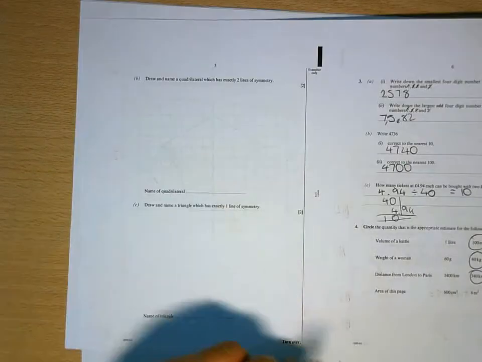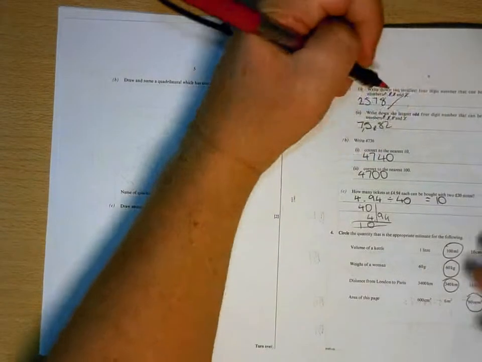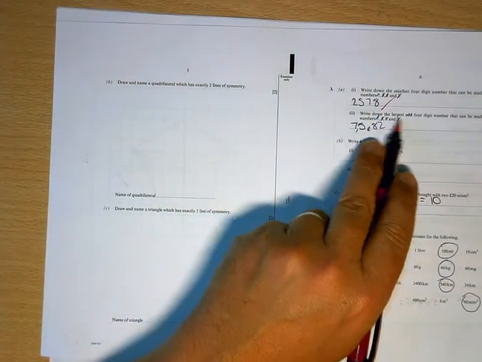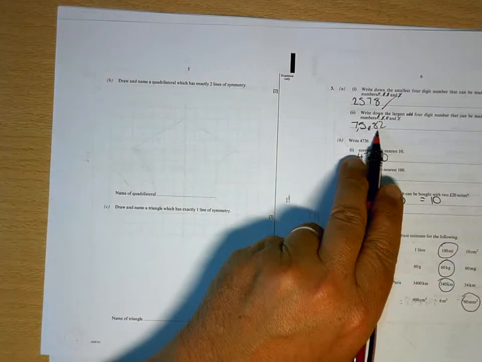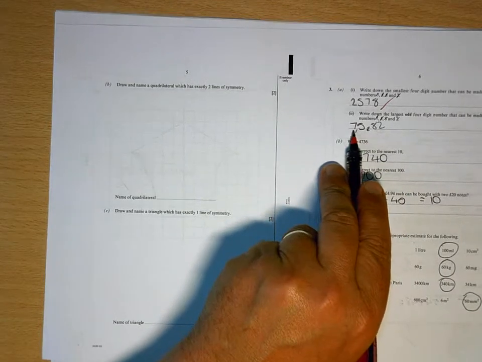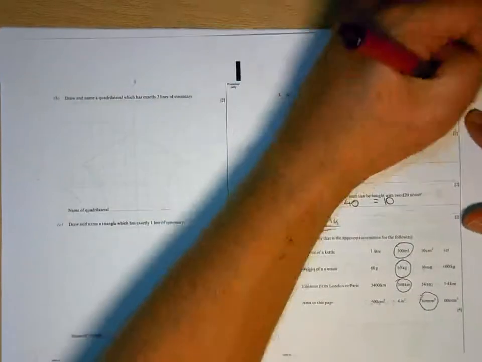Okay, take a look at my video clip for those. That's correct. This isn't, you want the largest, I know it's odd, you've got a 2, so it's even, but also if you put the 8 in the thousands column, it's going to be bigger than any other number you can produce.